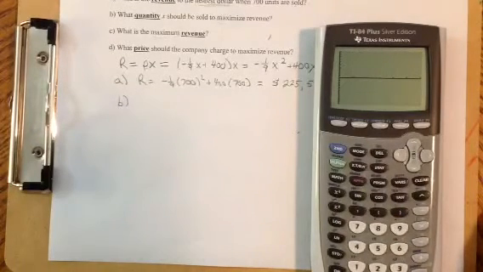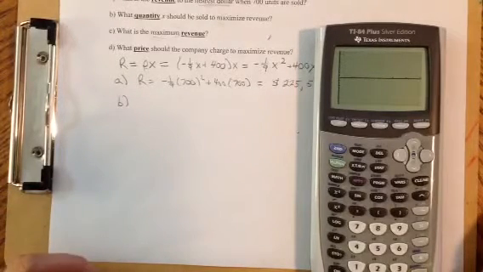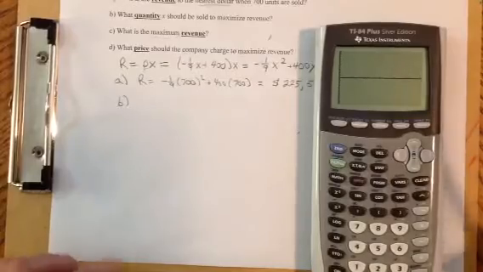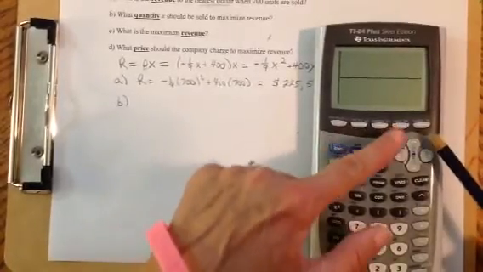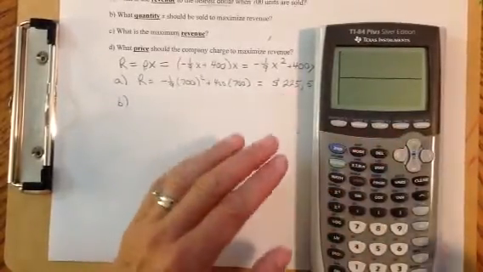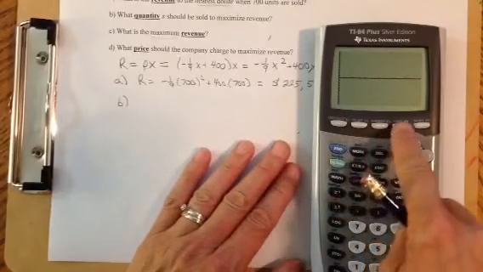Not a very good graph. I don't see anything. Now there's a few things you can do to help you sort through how to find the graph. Some of you may have learned to use the table feature. That certainly will work. I usually don't use the table feature. What I'll do is I just hit trace.